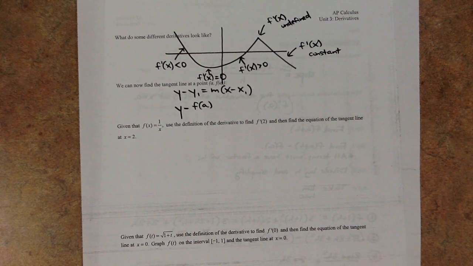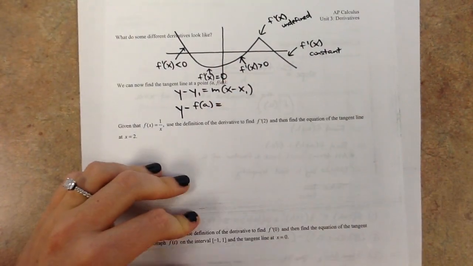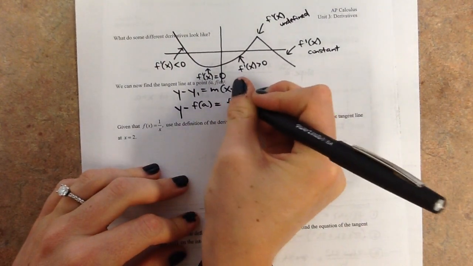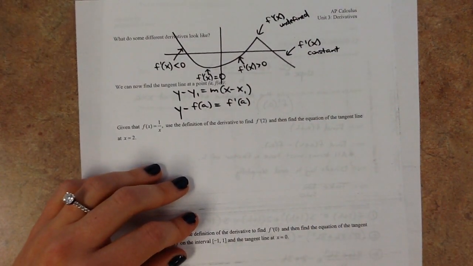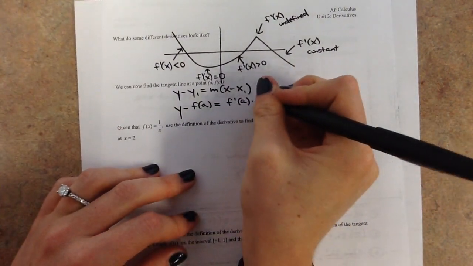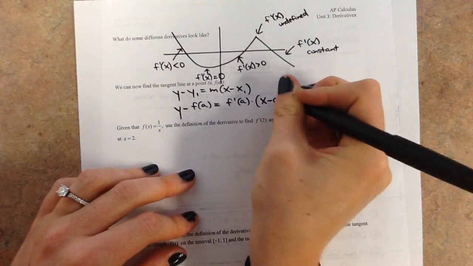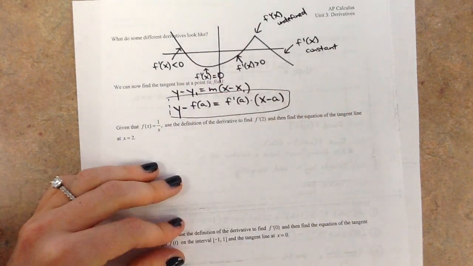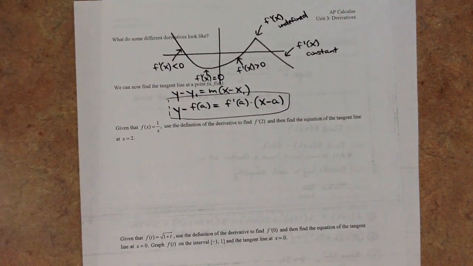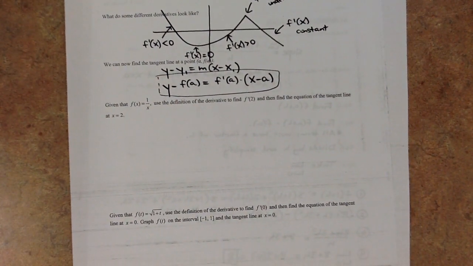You just plug it into the original function. And then the slope is f prime of a. That's our new notation. That's the derivative. So that's going to be the slope at a certain point. And then times the quantity x minus a. So this is our new definition of the tangent line. I just wrote the one up above so you can kind of see where each piece comes from.